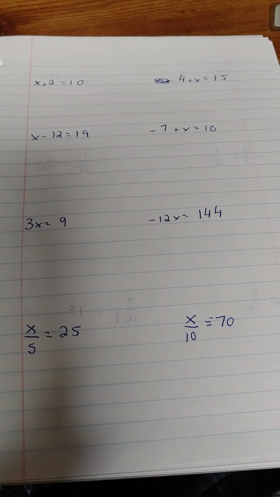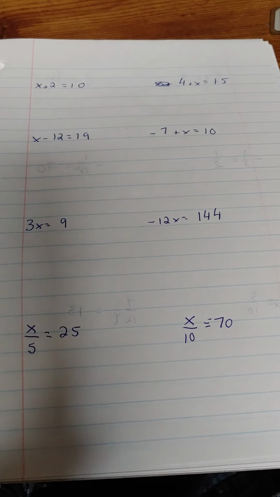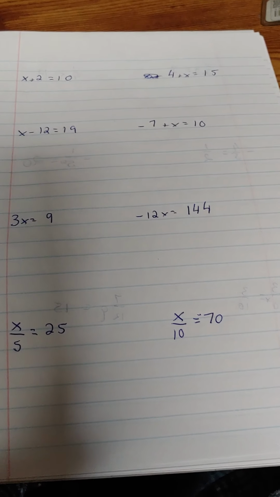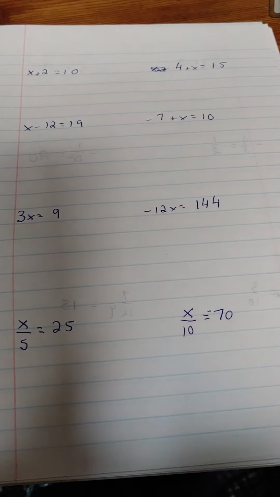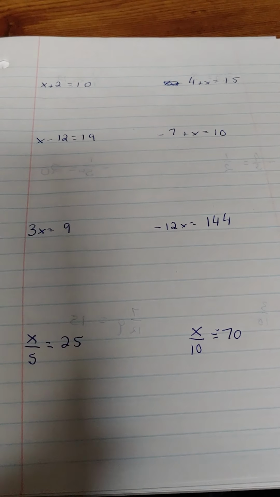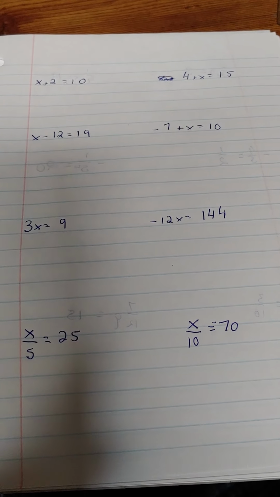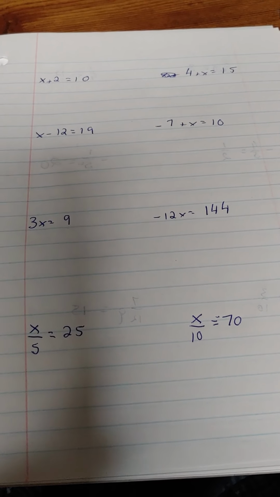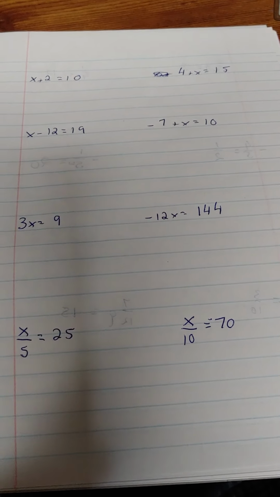More than likely, you're going to see a letter, and that letter will be chosen based off of the specific situation. However, x is probably the most common one you're going to see, so that's the one I used for all of these. But just keep in mind that x is not the only letter that you're going to see in any kind of equation. So our goal here, ultimately, again, is to figure out what the variable is equal to.